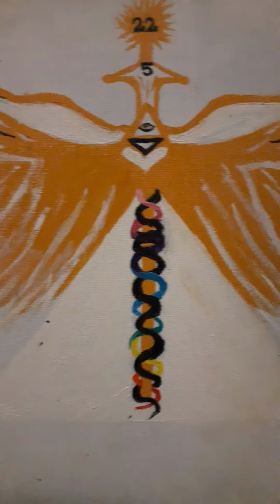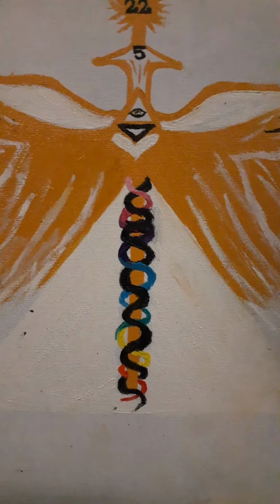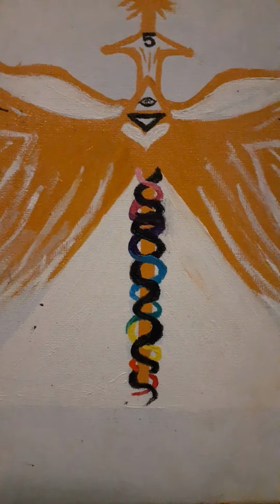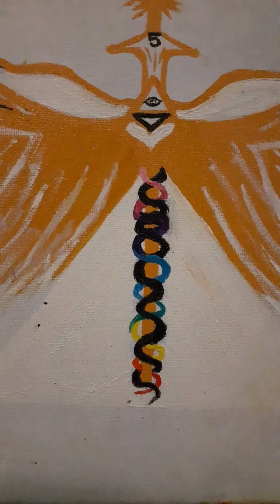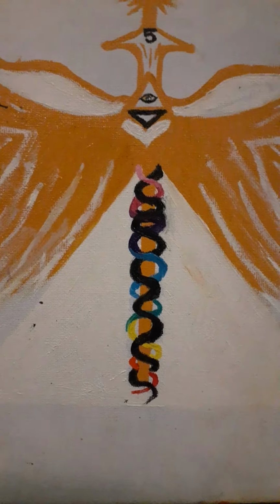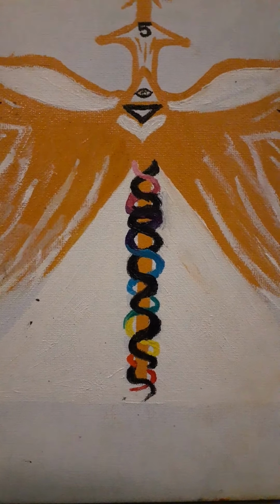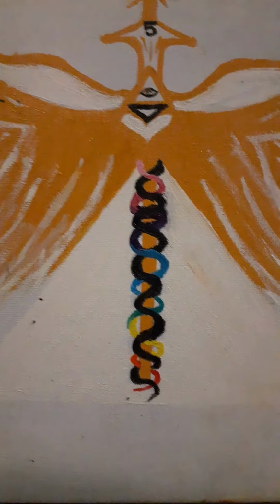So then we have the dark. This is the Kundalini symbol. So the Kundalini is a spiritual term. So, you know, I guess the term of Lucifer or Hades or whatever religion you want to say.